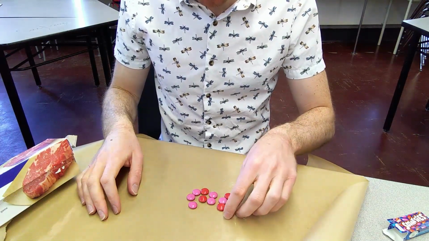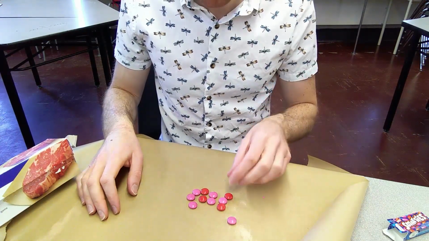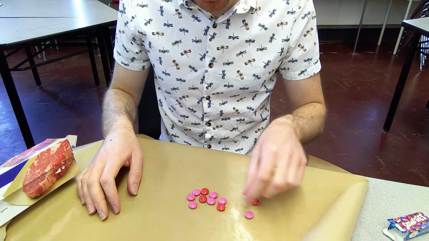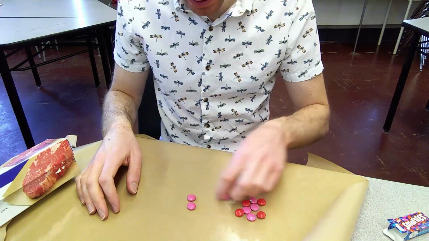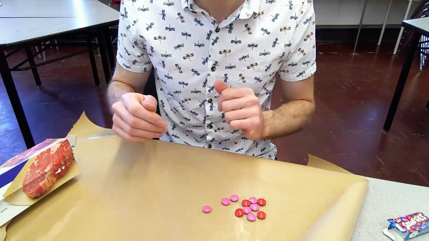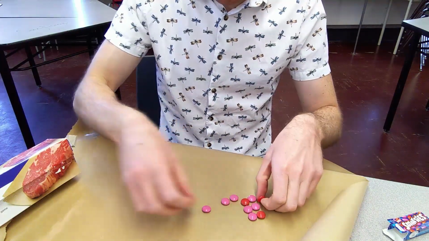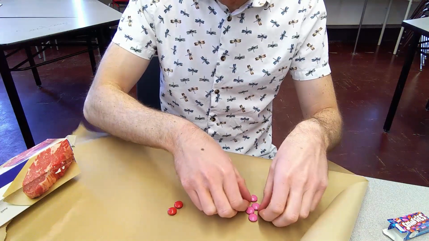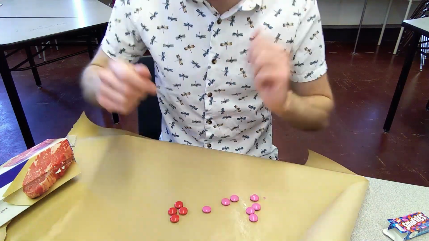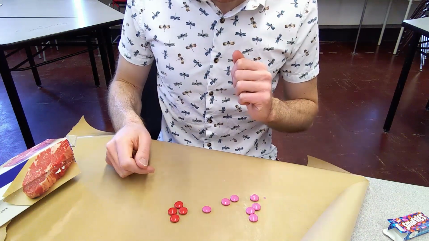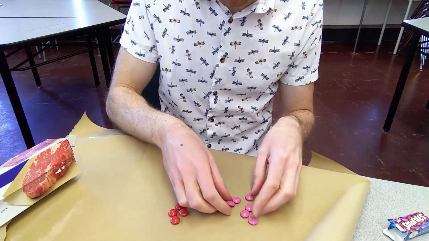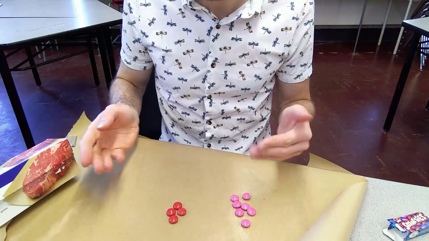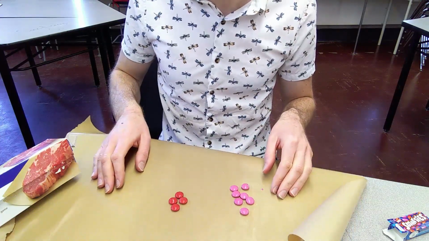And what have we got? How many do we have all together? Let's start with that. 1, 2, 3, 4, 5, 6, 7, 8, 9, 10, 11. Okay, so we have 11 Smarties all together. And I can see that 4 of them are red and 7 of them are pink. Okay, great. So altogether we have 11 Smarties.